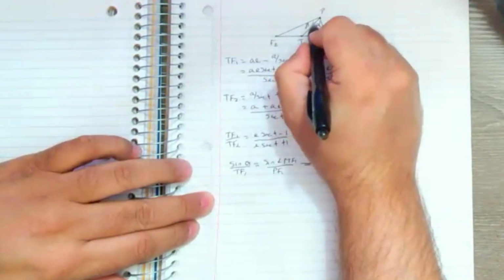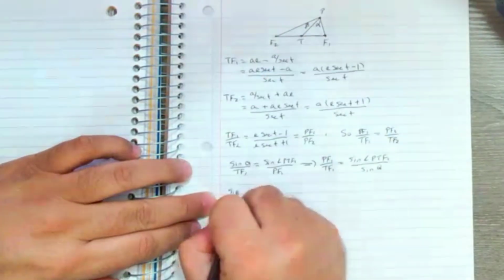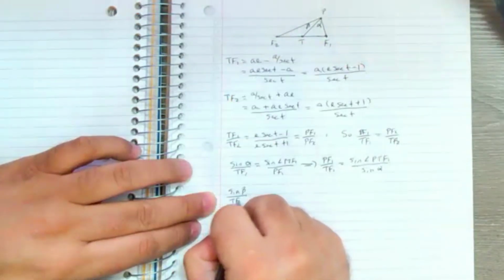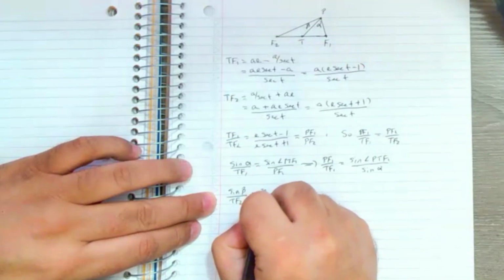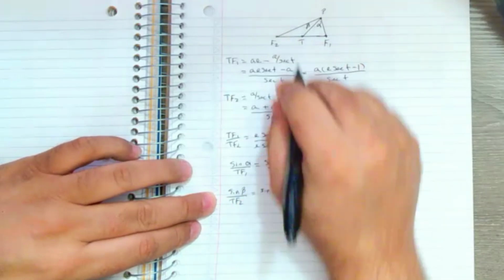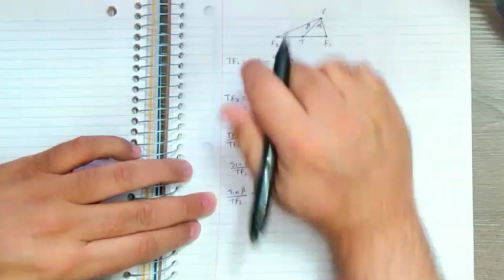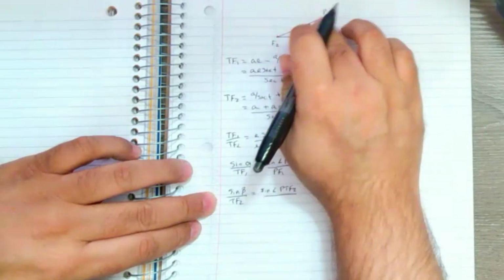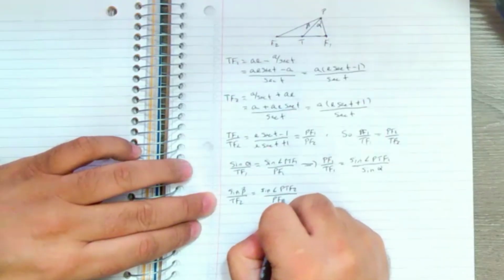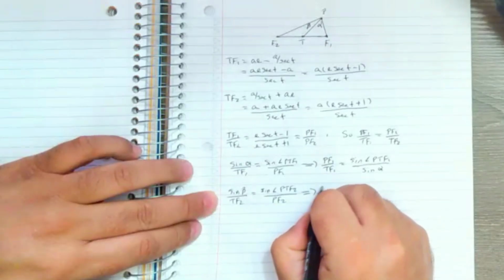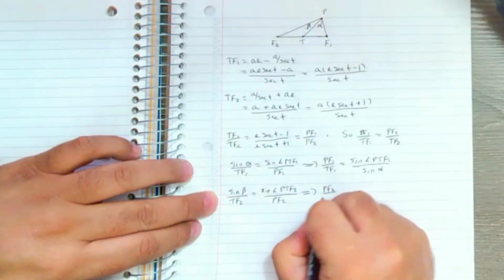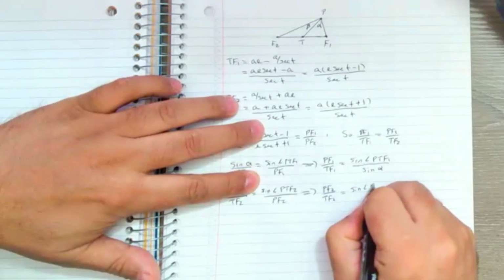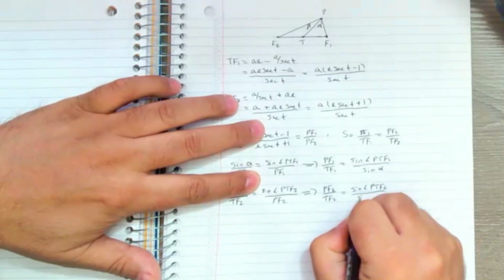So next, the ratio of the sine of beta to TF2 is the same as the ratio of the sine of the angle PTF2 to the side PF2. And so the ratio PF2 to TF2 is sine of the angle PTF2 to sine of beta.